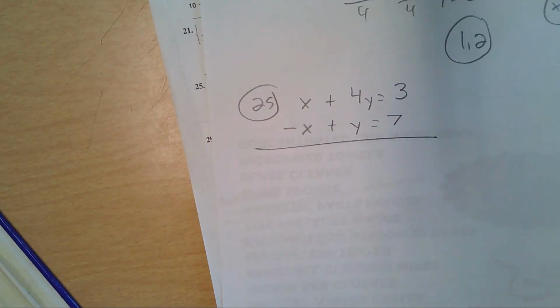You should be able to solve for y if I just add the two equations together.